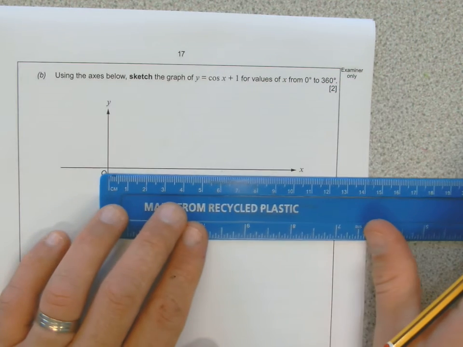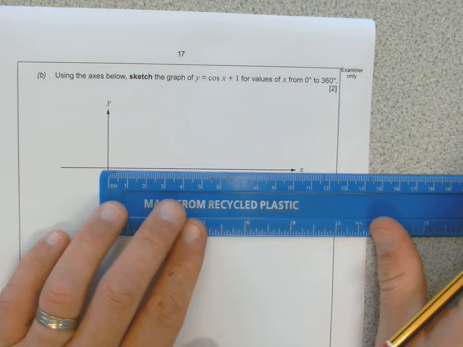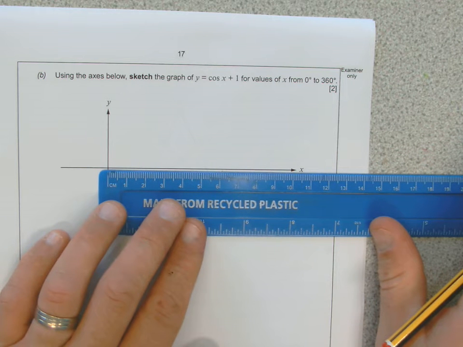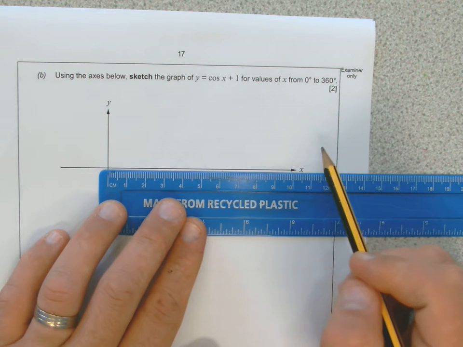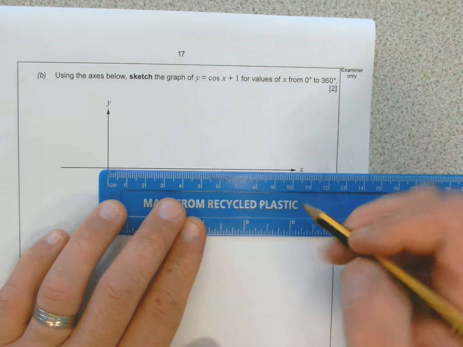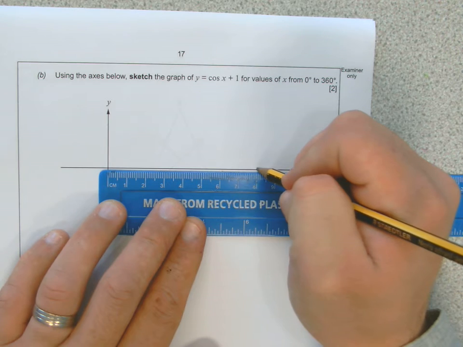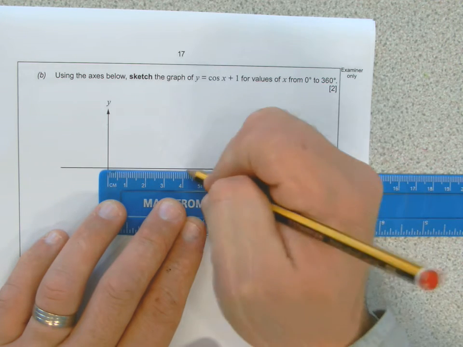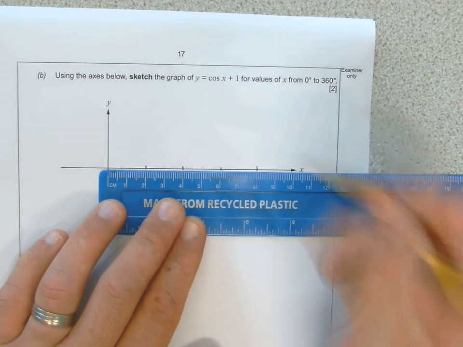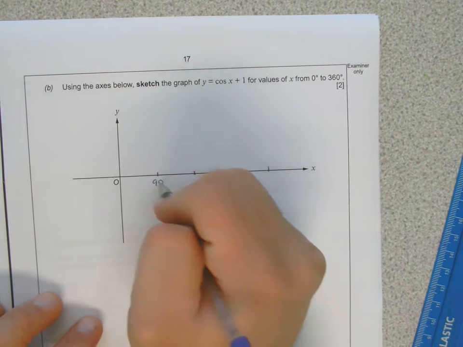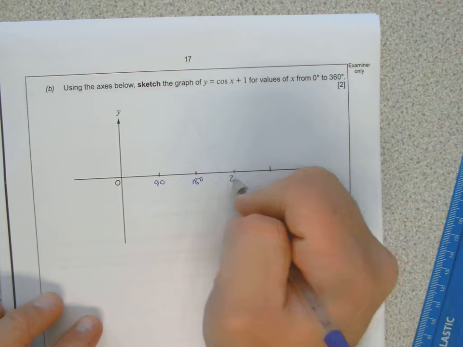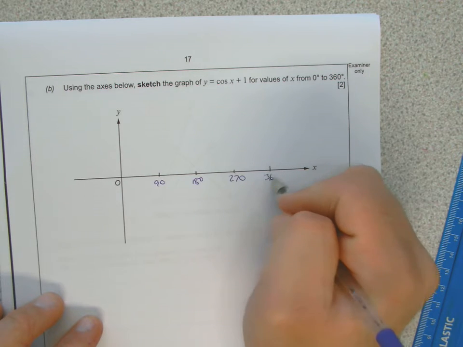Now, that means there's 4 lots of 90, right, in here. So we need to try and split this scale up. Now, it's up to you how you do that. You could maybe just go to 8 centimeters here, and then every 2 represents 90. So you could do that. You write in then 90 degrees, 180 degrees, 270 degrees, going up in 90s, 360 degrees, and of course you've got 0 there.